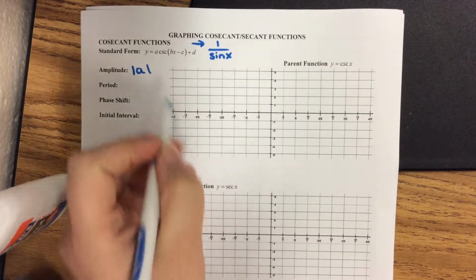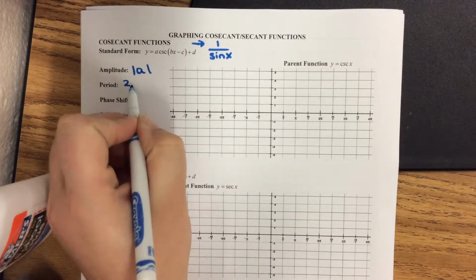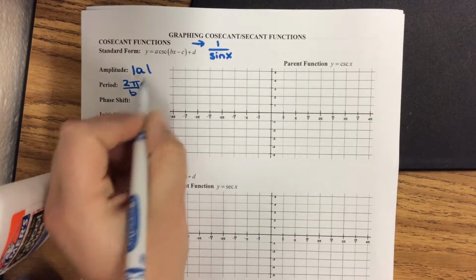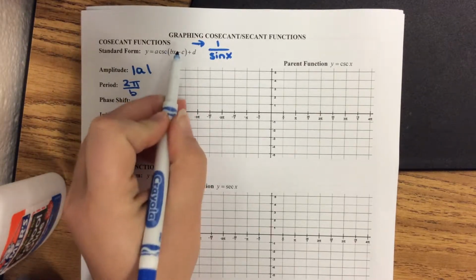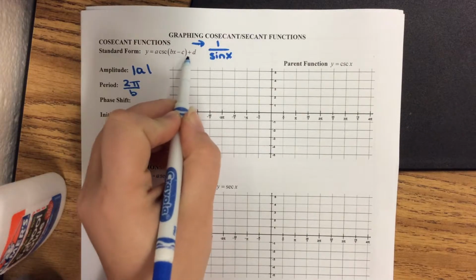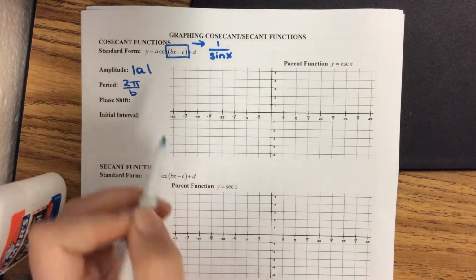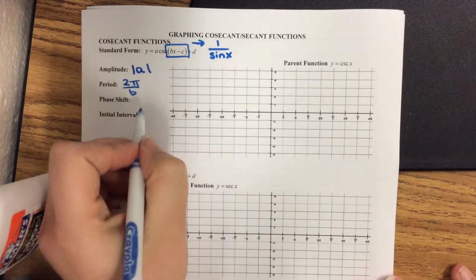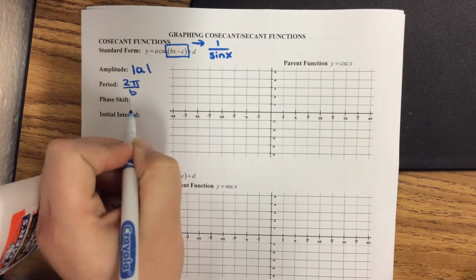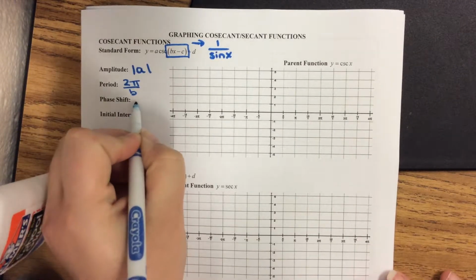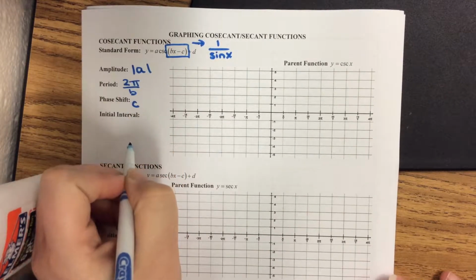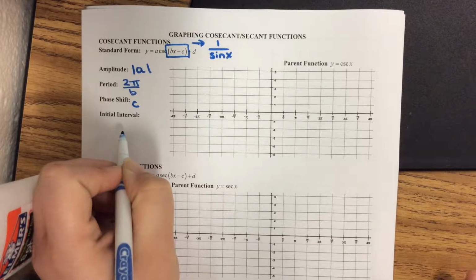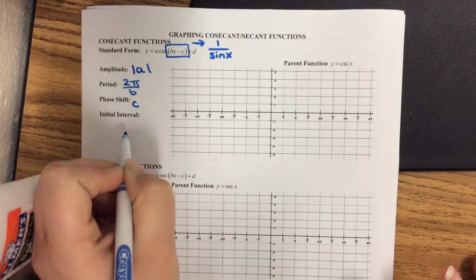The period is still 2 pi divided by b, but remember, b must be factored out of our general function here. So sometimes you will have to factor this out. The phase shift, in this case, would be c divided by b, but it'll be to the left or right. Remember, inside is opposite. And then the initial interval, we're going to stick with the 0 to pi range, and you're going to see what will happen with that.